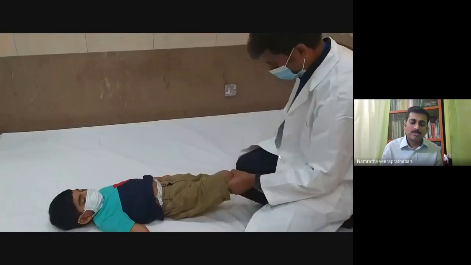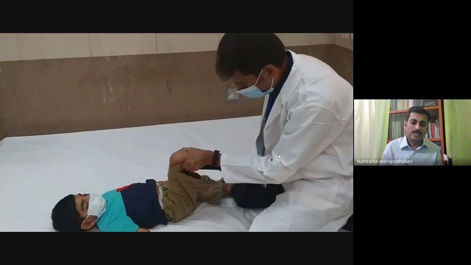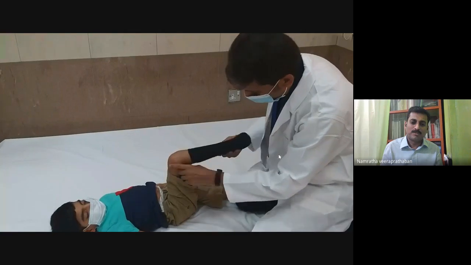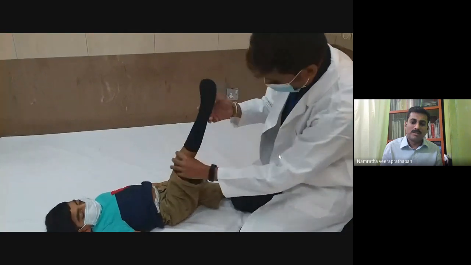I'm checking his lower limbs, hip flexion. 90 degrees is optimal, is possible. Okay, yes, he is in pain now. He responds. And look at the popliteal angle of the hamstring.